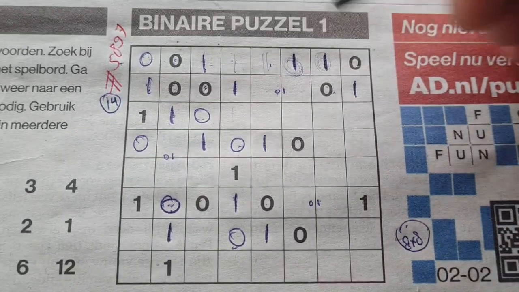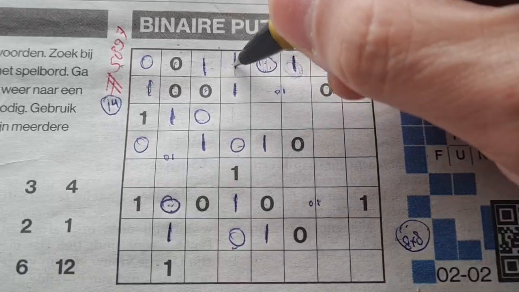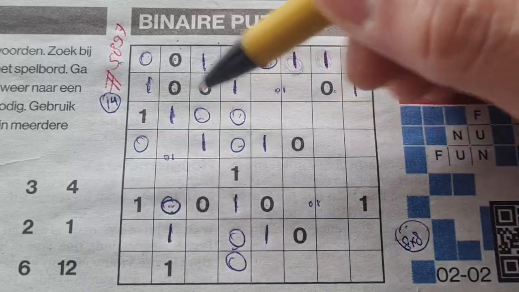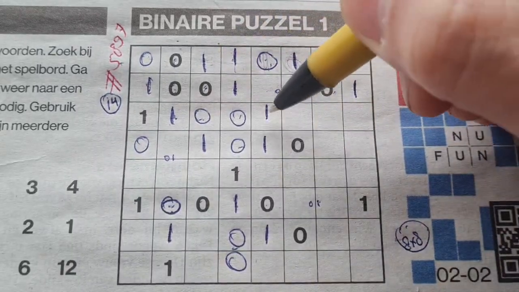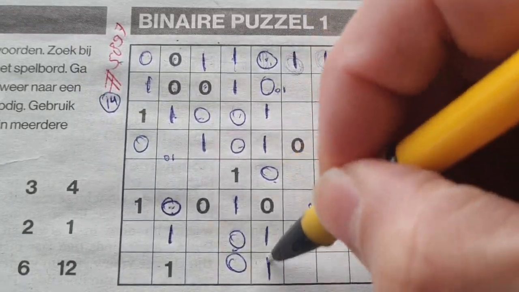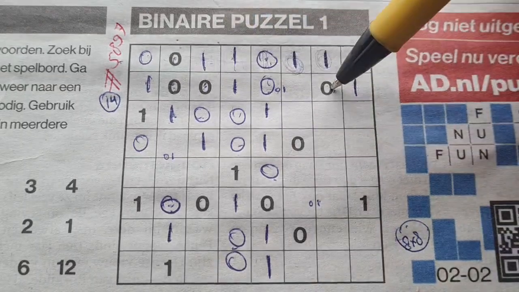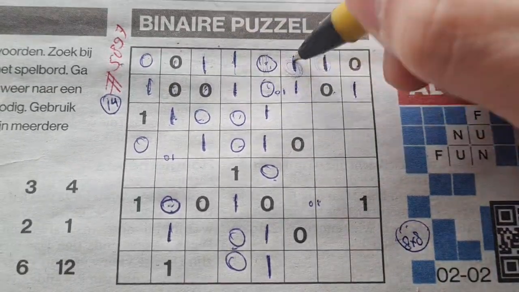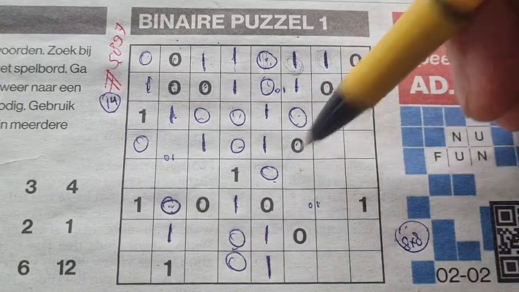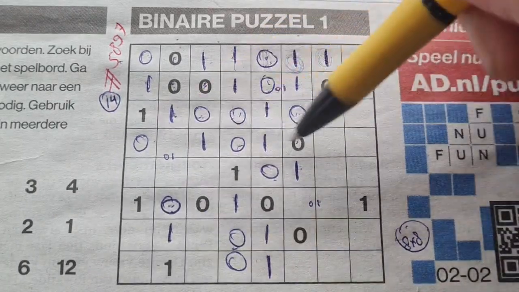Okay, double 1, here no, there no. 1, 2, 3, 4. 4 O's, so the rest are 1s. 4 ones we have here, so the rest are O's. Double O, here 1, there 1. Double 1, here no, there no. 4 O's we have here, so the rest are 1s. 1, 2, 3, 4 O's, so the rest are 1s. Double 1, here no, there no. Double O, here 1, there 1.